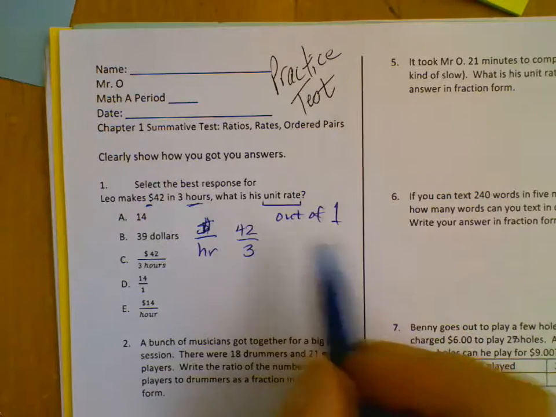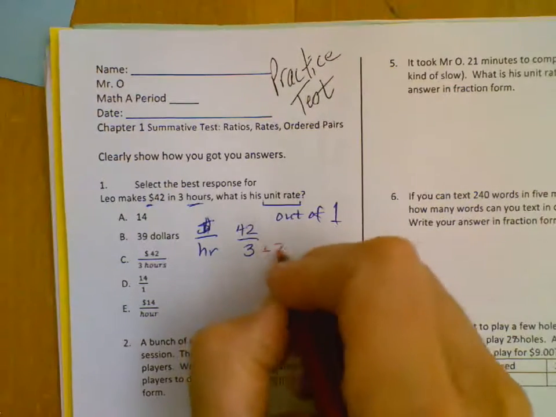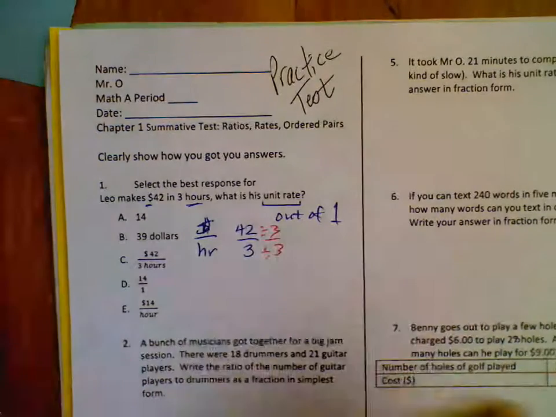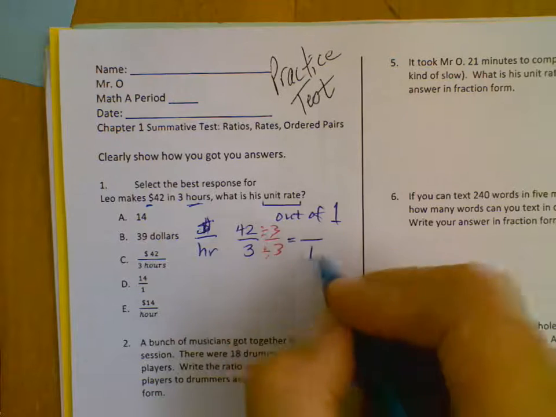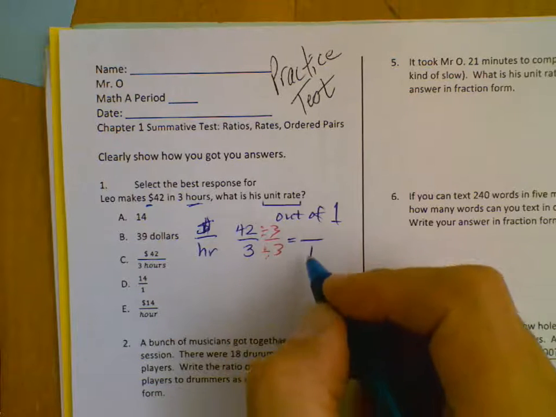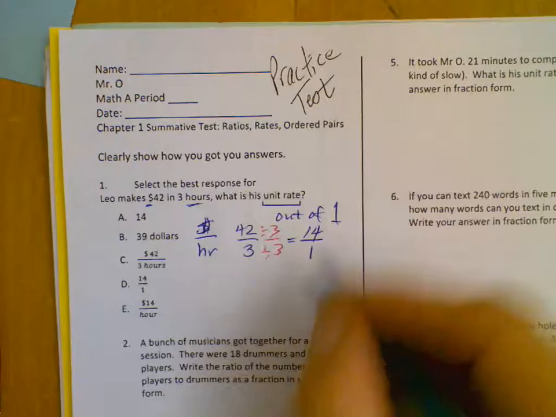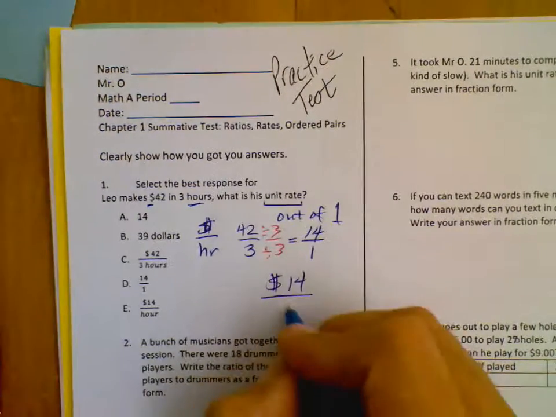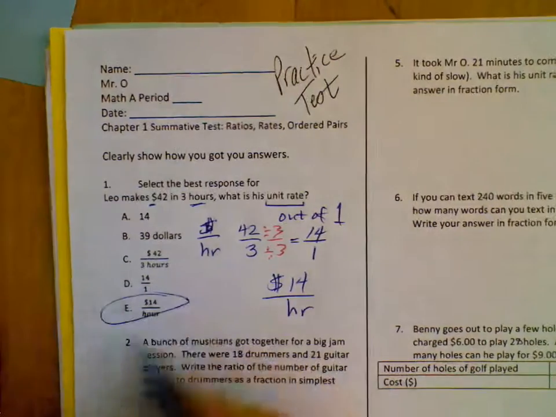So in order to get it out of 1, we have to divide the top and the bottom by 3. Because 3 divided by 3 is 1, we have it out of 1 now, and 42 divided by 3 is going to be 14. So the unit rate here is $14 per hour, or per 1 hour. So the answer is E.